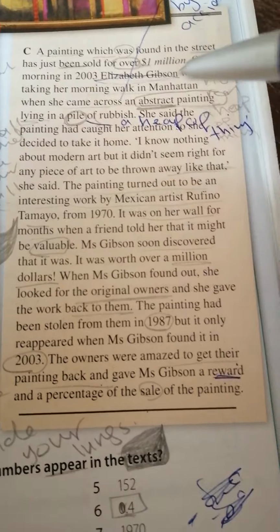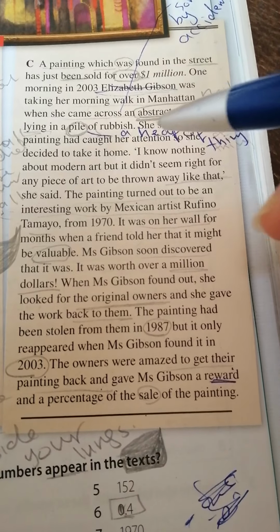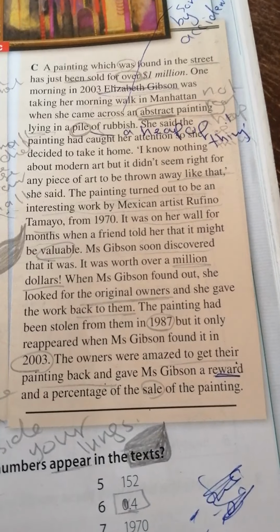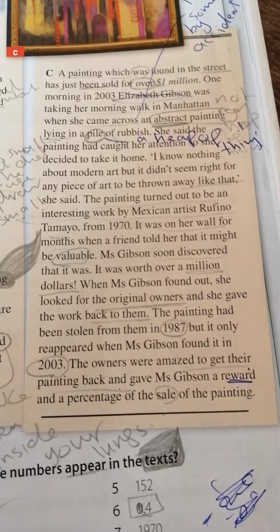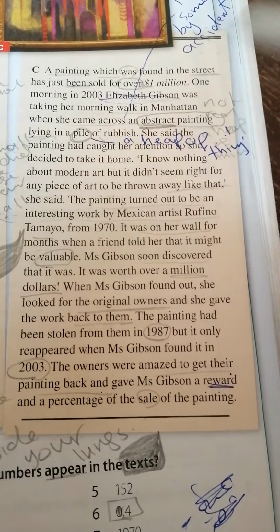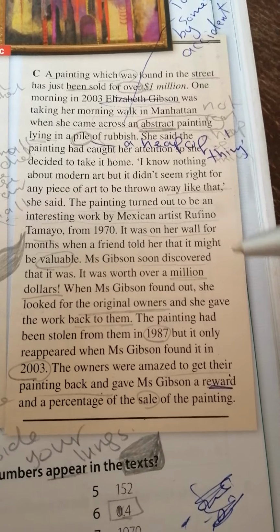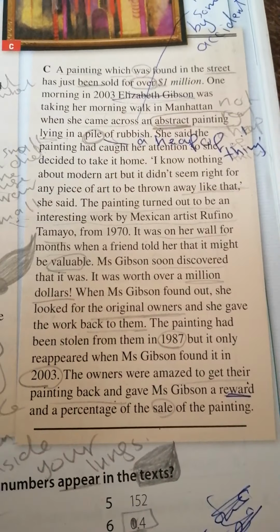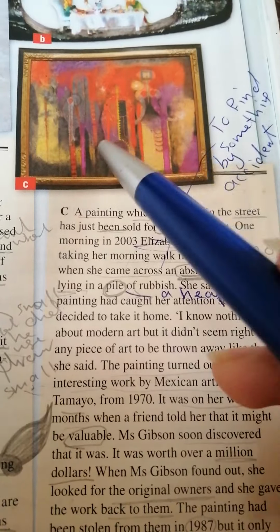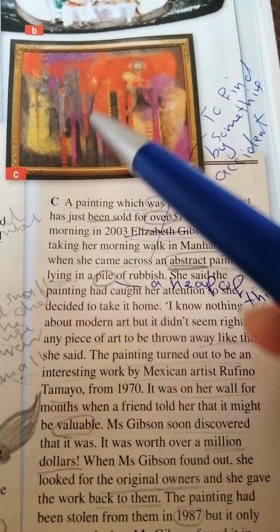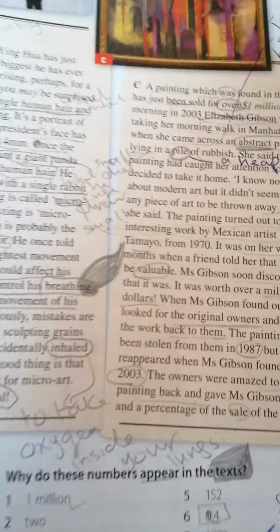What did she find? She found an abstract painting. Abstract painting. Remember when we talked about different kinds of paintings? We said that abstract painting discusses objects that are not real, such as drawings and shapes and colors. Can you see? This is an abstract painting. Meaning the things inside the picture are not clear and are not real.